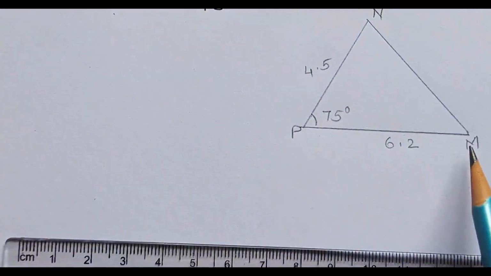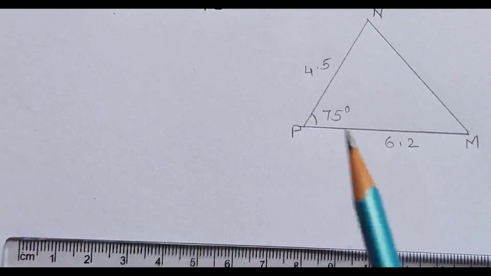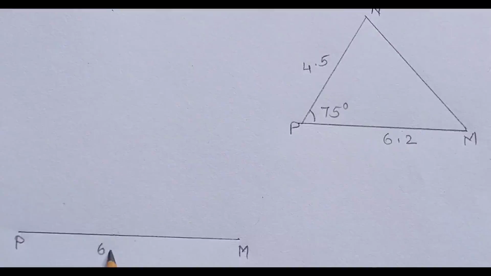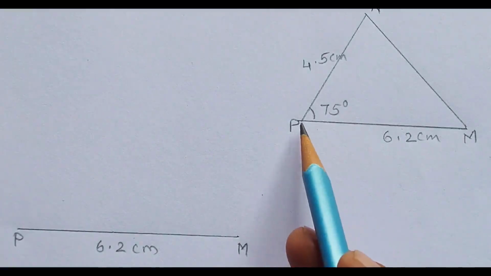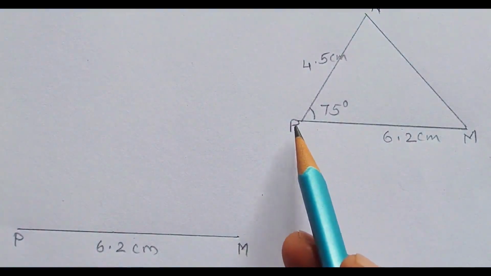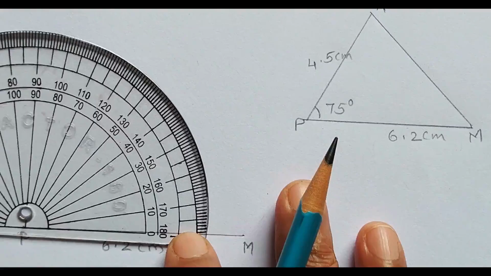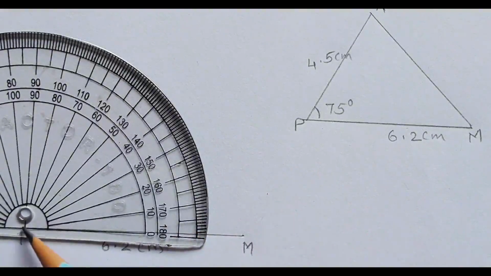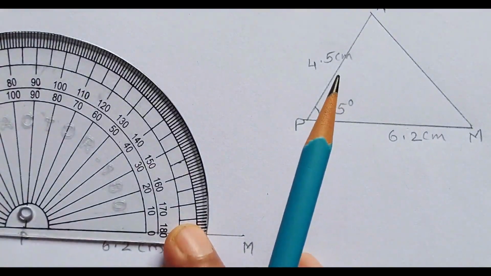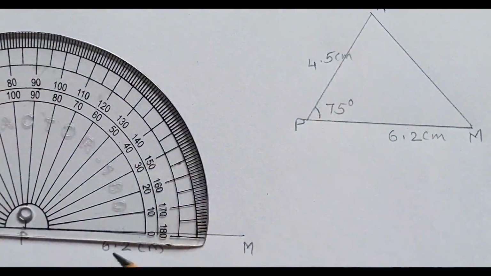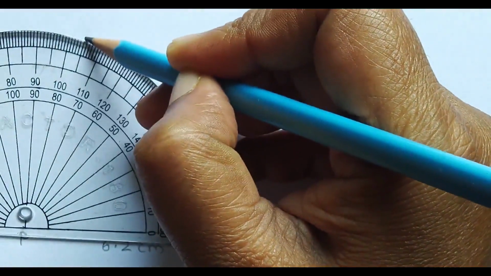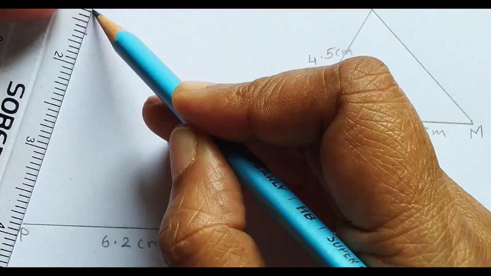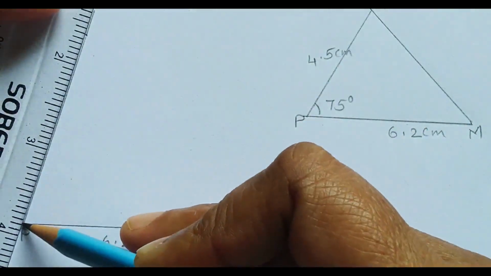First let us draw the base PM, which is 6.2 centimeters. Now we have to construct angle P, which is 75 degrees. Keep the center of the protractor at the vertex P and mark 75 degrees on the protractor. This is point 75. So mark the point 75. Join the point and the vertex.